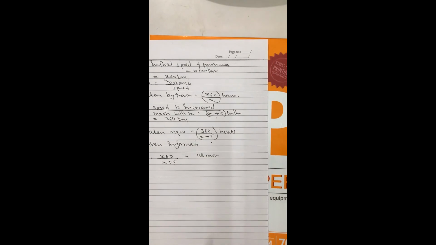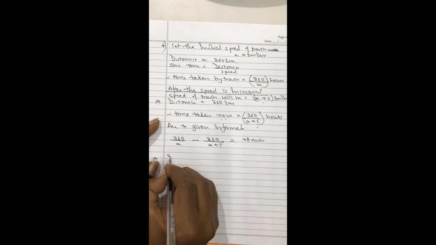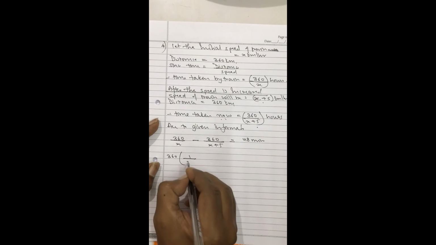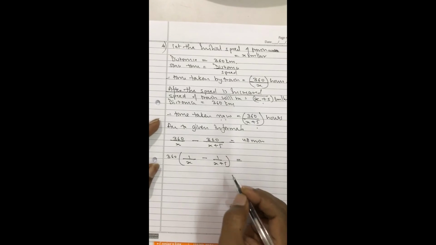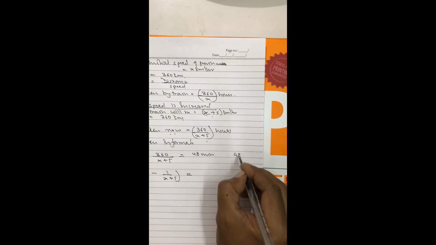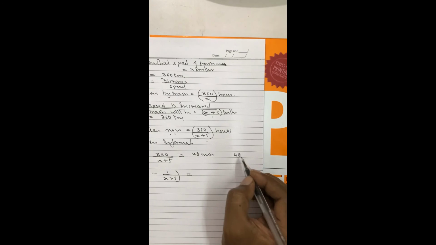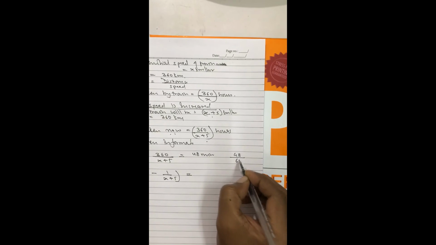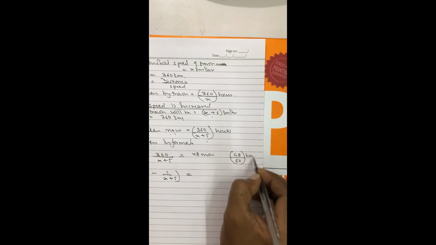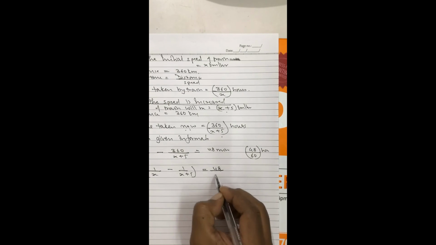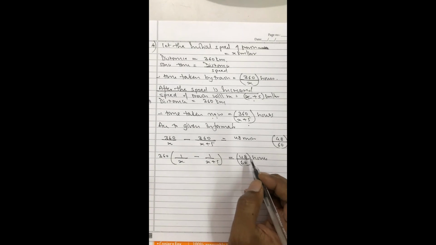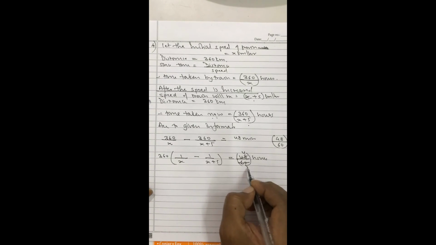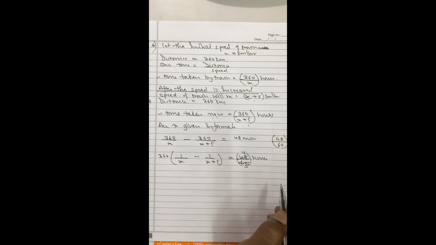Now you will have to take some steps: 1 upon x minus 1 upon x plus 5. The 48 minutes will be 48 divided by 60 when you convert to hours, so 48 upon 60 hours. 12 fours are 48, 12 fives are 60, so it is 4 upon 5 hours.